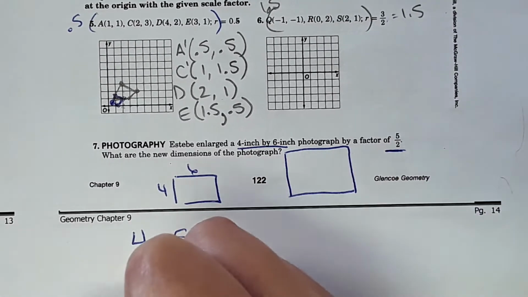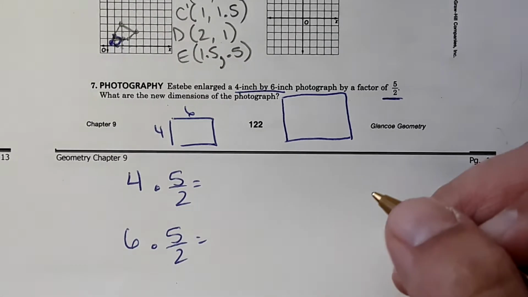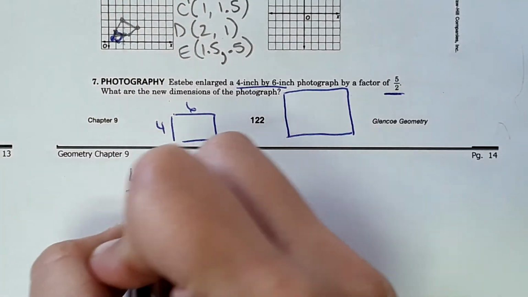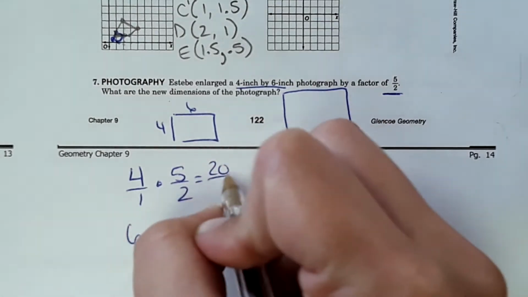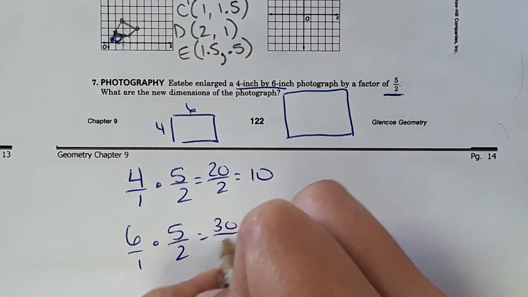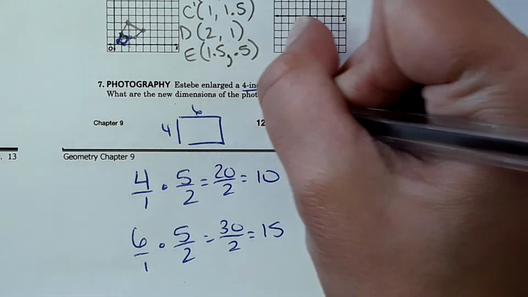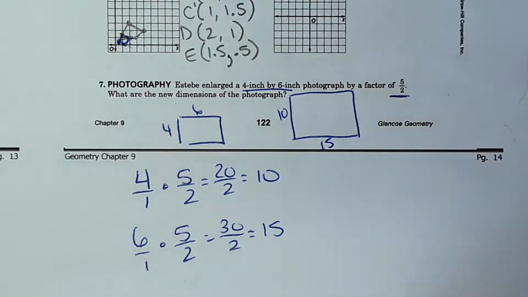And for 6, you could multiply it by 5/2 as well. So we'll put 4 over 1. 4 times 5 is 20. 20 over 2 is 10. 30 over 2 is 15. So the dimensions of the new photograph are 10 by 15.